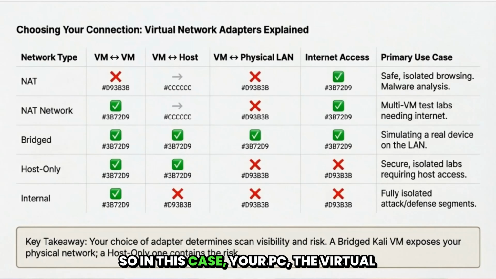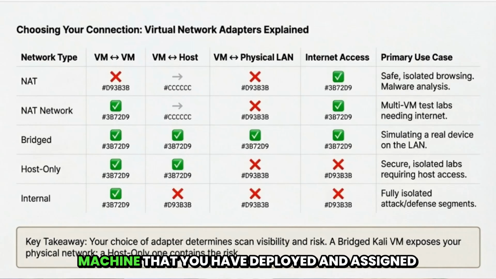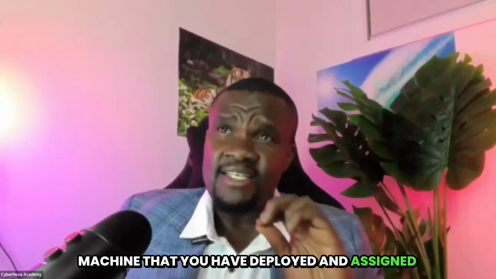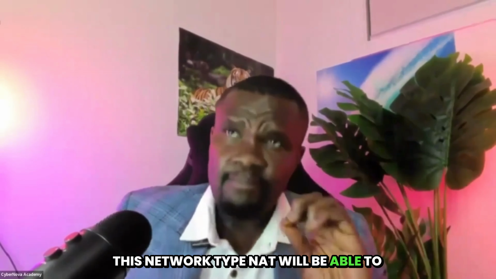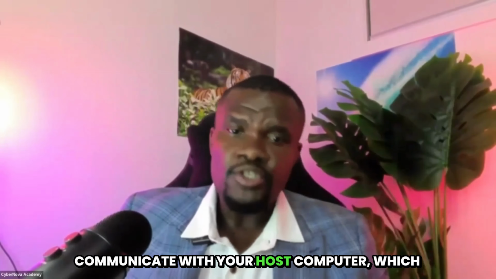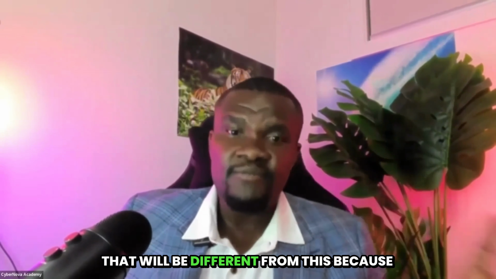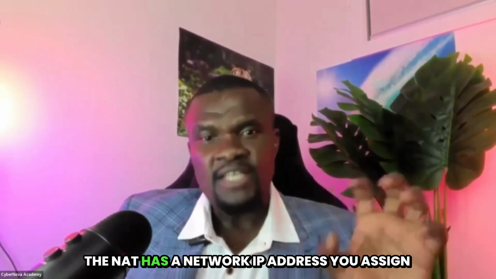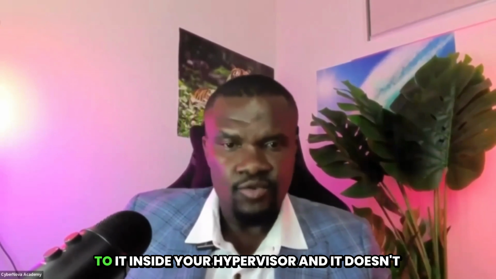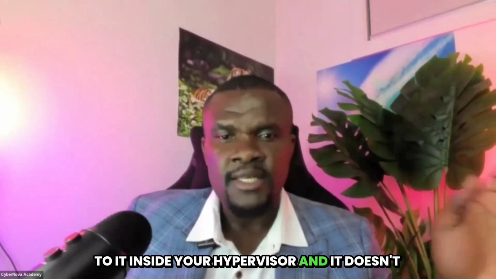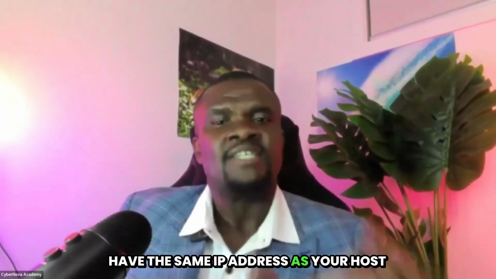So in this case, your PC, the virtual machine that you have deployed and assigned this network type NAT, will be able to communicate with your host computer, which is your physical computer, which also has an IP address that will be different from this because the NAT has a network IP address you assign to it inside your hypervisor, and it doesn't have the same IP address as your host computer.